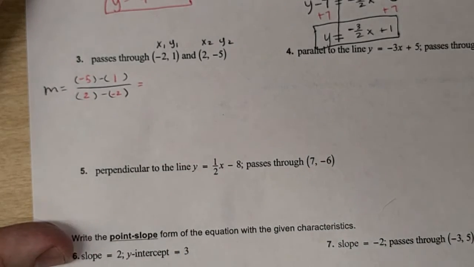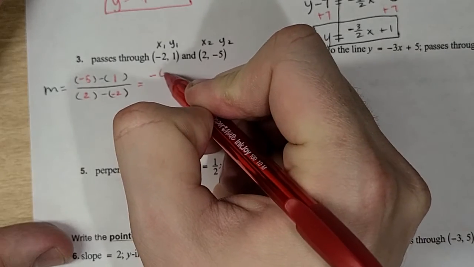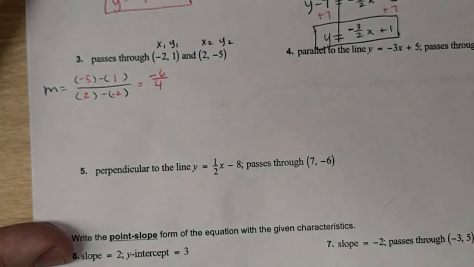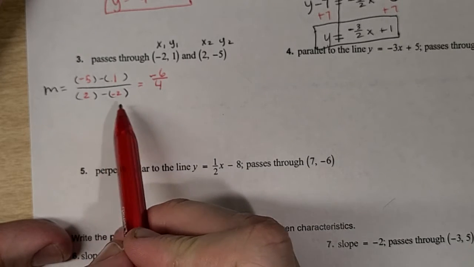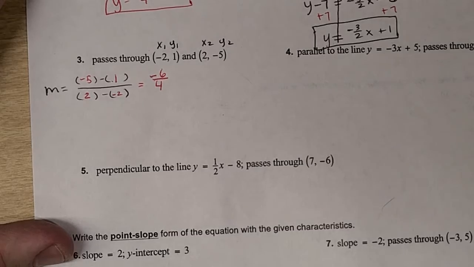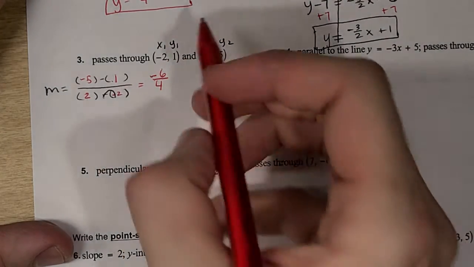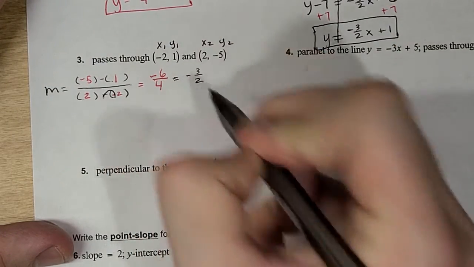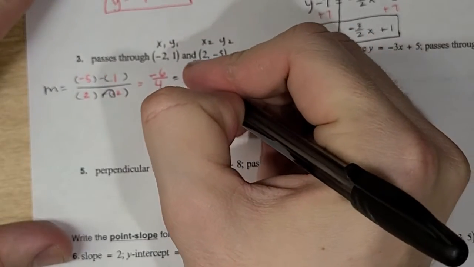Remember, y2 minus y1 over x2 minus x1, so this looks like -6/4. -5 minus 1 is -6, and 2 minus a -2 becomes positive. And then -6/4 reduces down to -3/2. All right, so this is my slope.